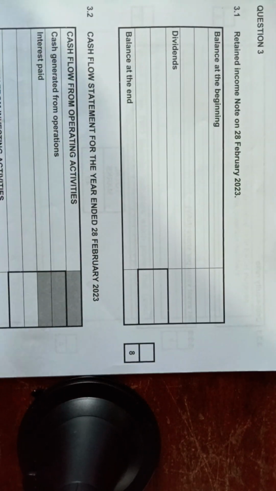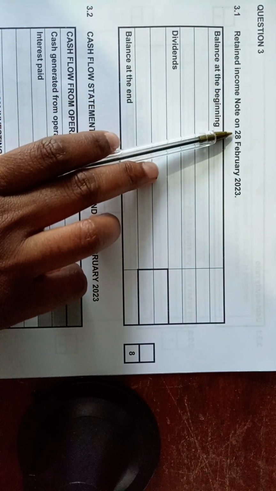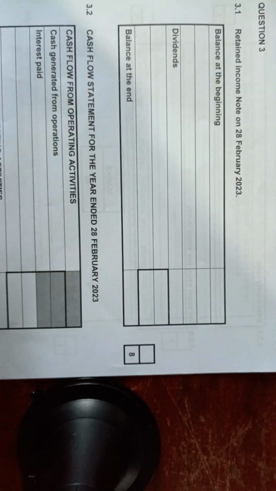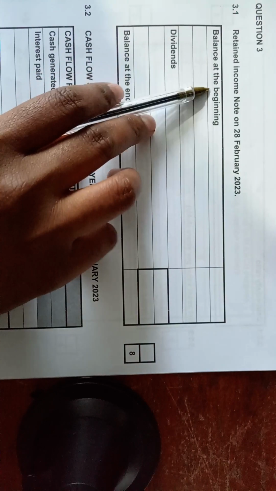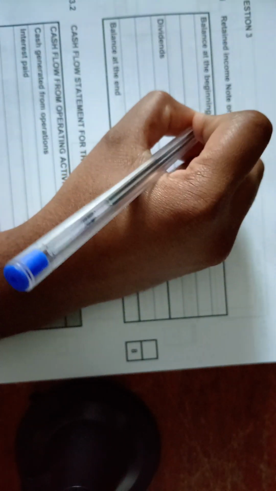Okay, so it says the retained income note on the 28th of Feb 2023. I'm going to start by filling in my format first. So it says balance at the beginning, on the 1st of the 3rd month 2022, which is when my financial year began.